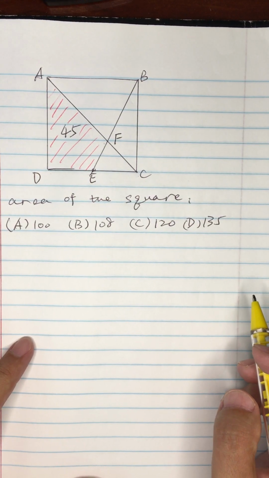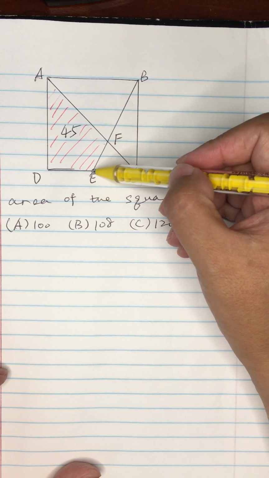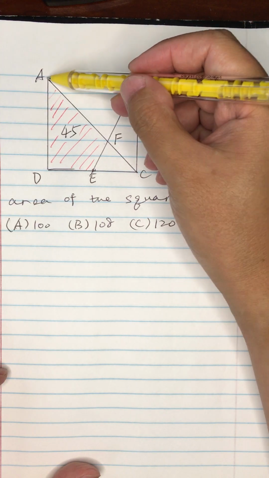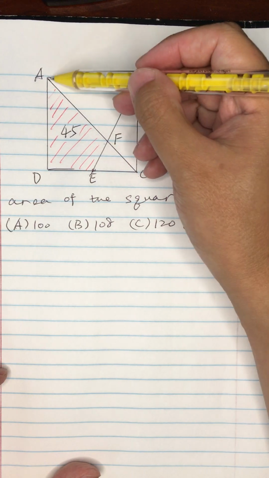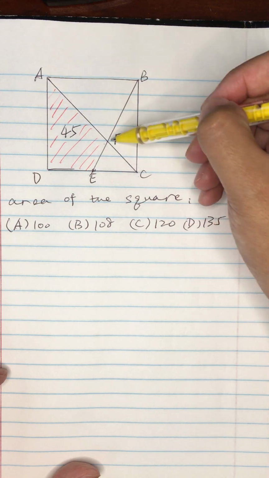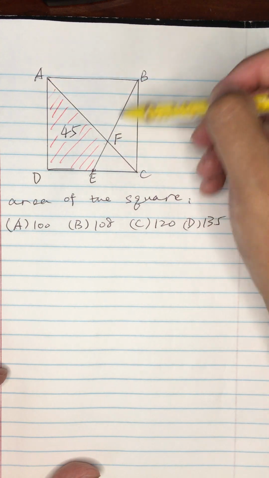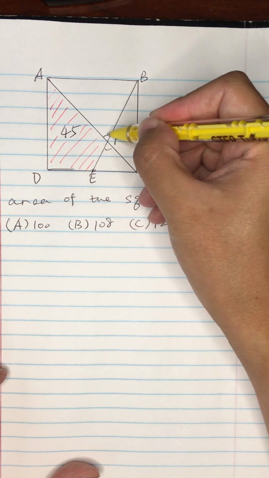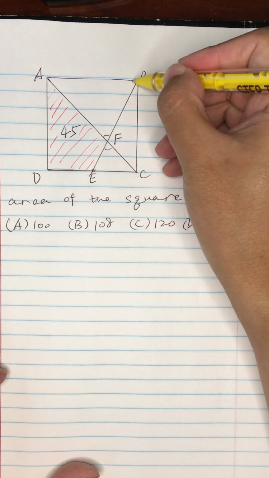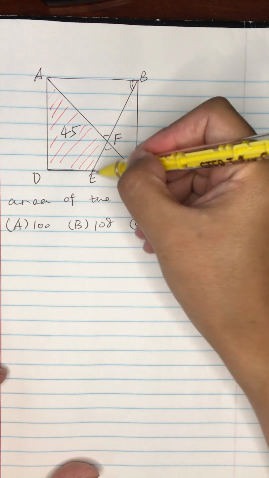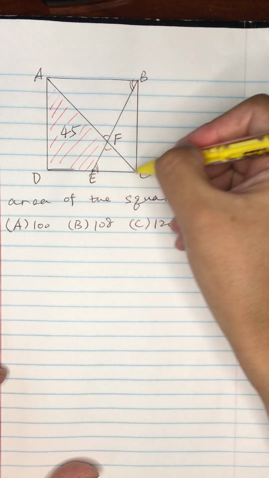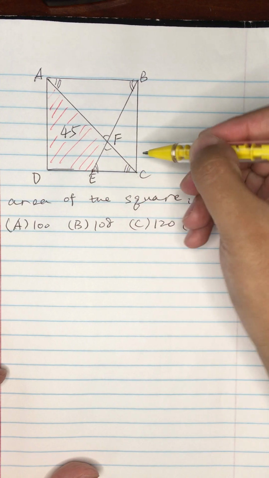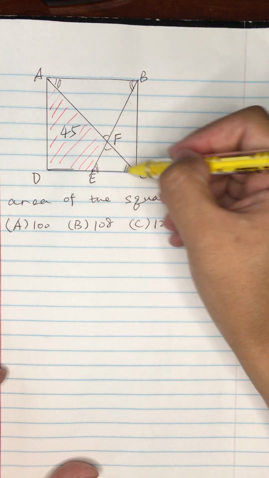Let's focus on these two triangles, CFE and AFB, right? These two triangles are similar to each other, if you know what similar triangles are. The reason is that all the angles are identical. So this angle is the same as this angle, this angle is the same as this angle, and this angle is the same as this angle. So these two triangles are actually similar to each other.